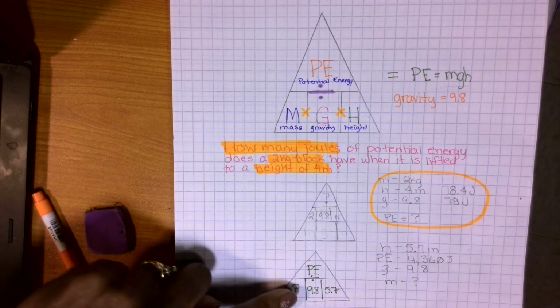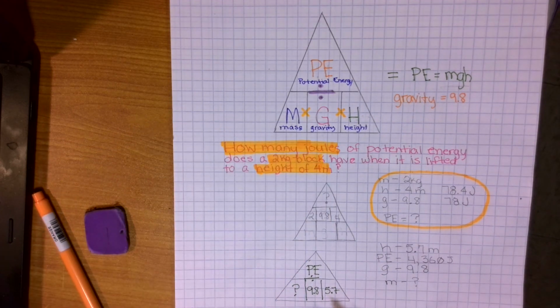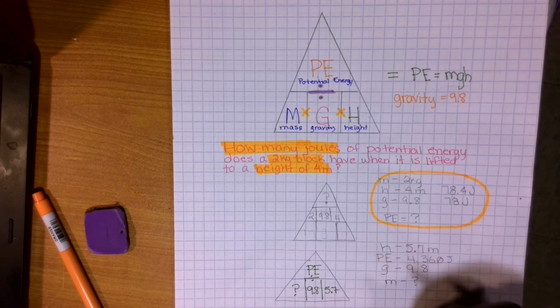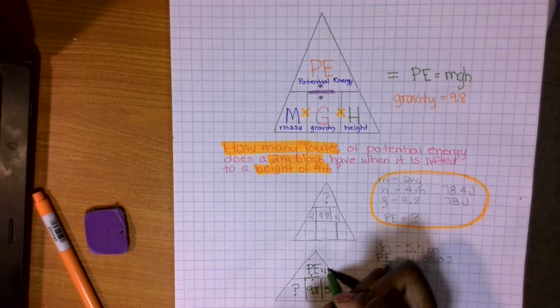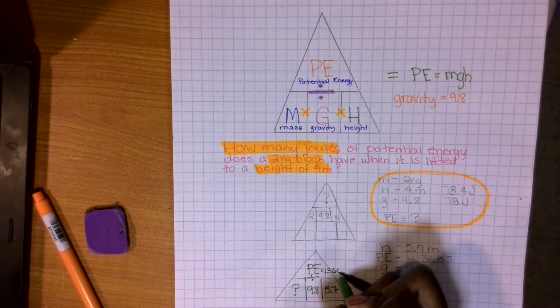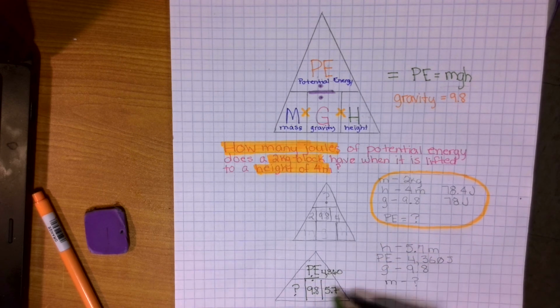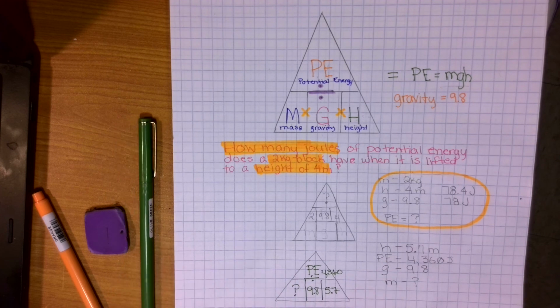Okay, and we're looking for our mass. Now we know we're going to have to divide this potential energy, which is 4,360, by these numbers here. So I'm going to go ahead and put that in my calculator.